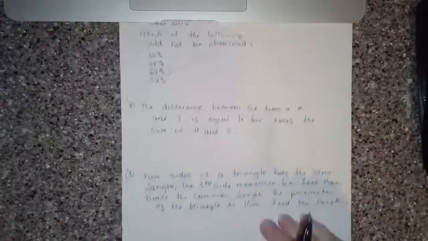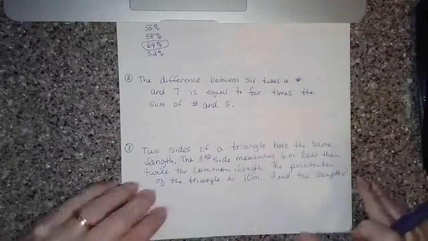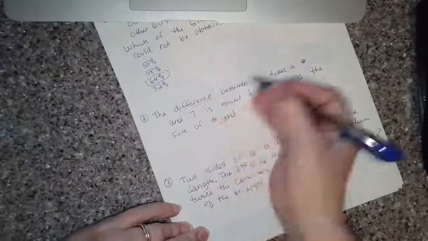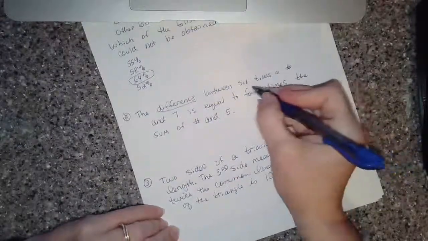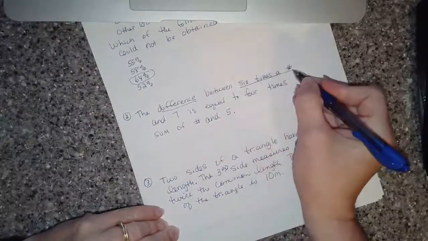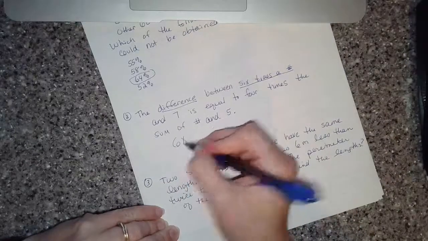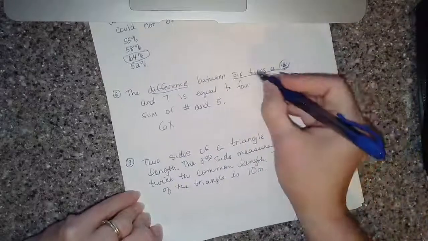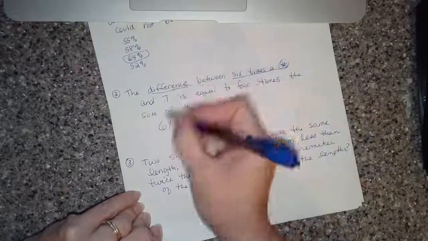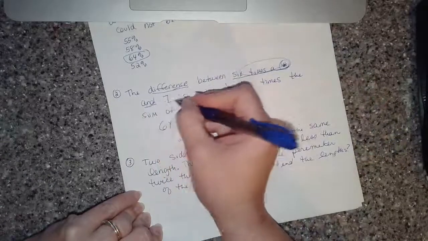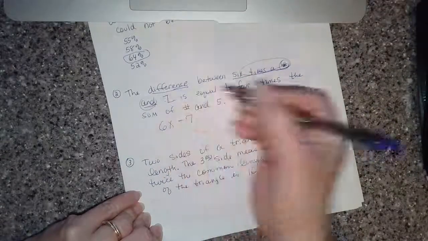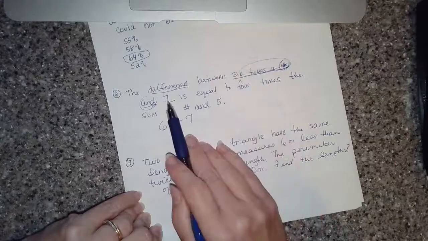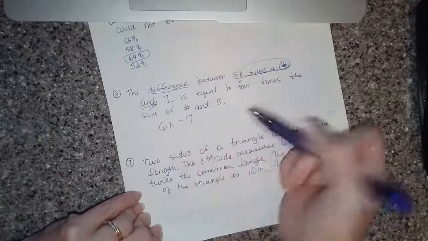Number 2, we have to set up our own reading problem from these words. The difference between means to subtract these two amounts. The difference between 6 times a number, which would be 6x. A number means it's a variable, so x or n, whatever it tells you to use. And 7. So we're doing the difference of 6x and 7. And is the conjunction that tells you what to do the difference to. So difference means subtract of this and this. Is, there's our verb, is equal to, there's our equal sign.